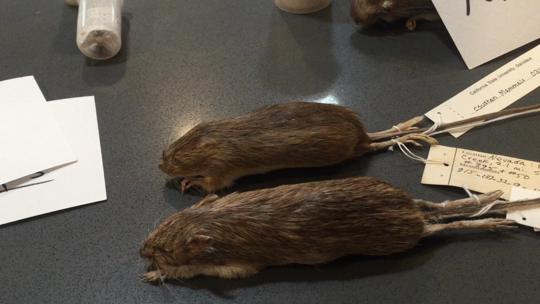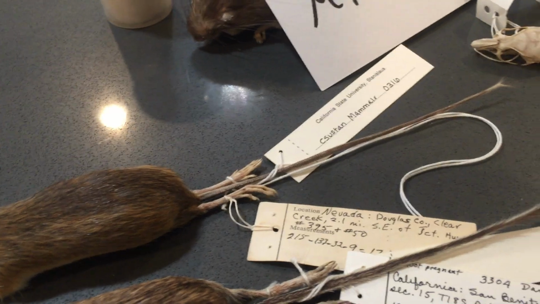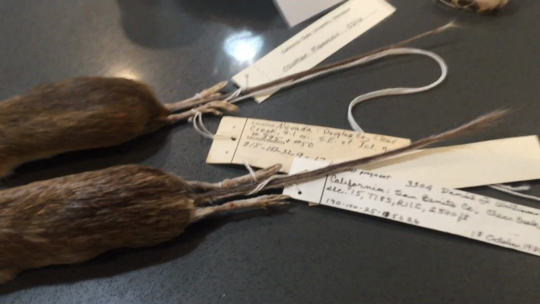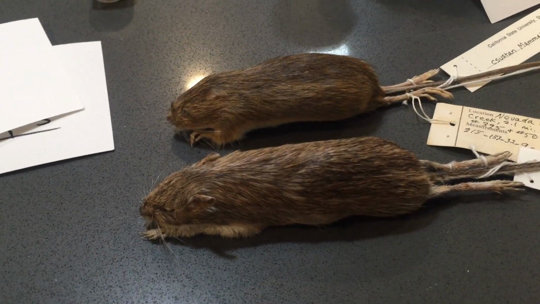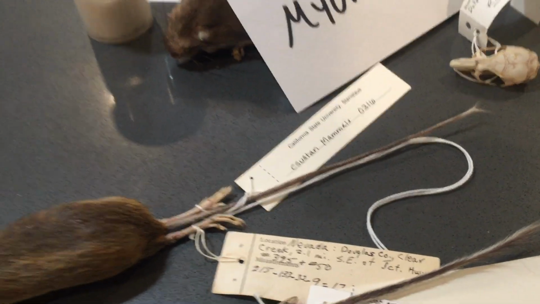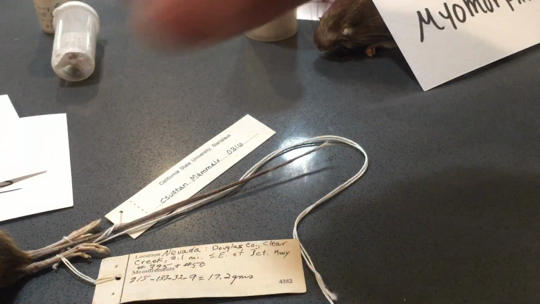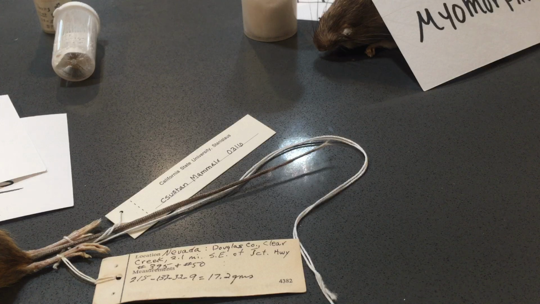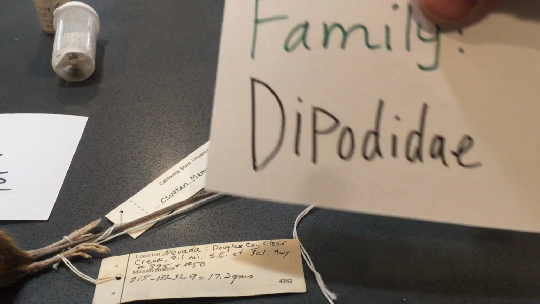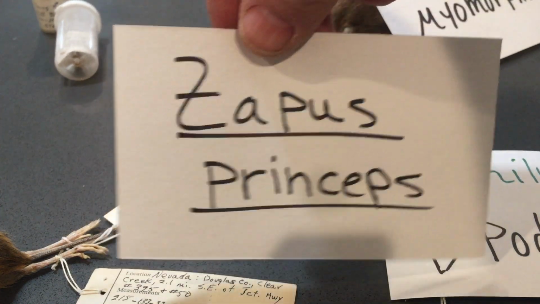And relatively speaking, the tail is longer in Zapus. See, this is a smaller Zapus species here with a very long tail, whereas the Chaetodipus here has a fairly long tail, but it's only a little longer than the body length, whereas with Zapus it is much longer than the body length. Okay, so that's Zapus princeps in the family Dipodidae, and again the scientific name Zapus princeps.